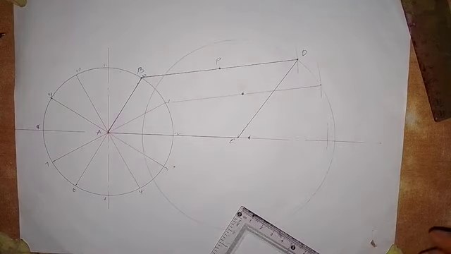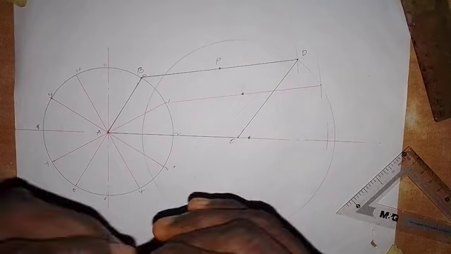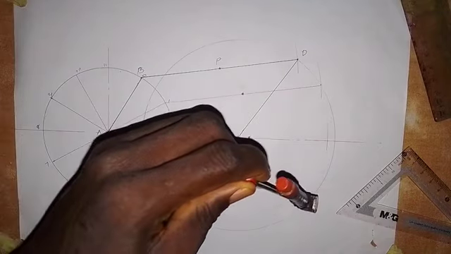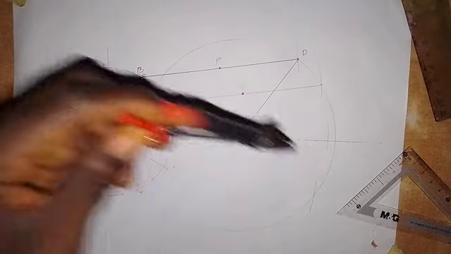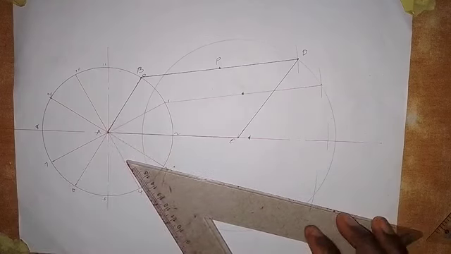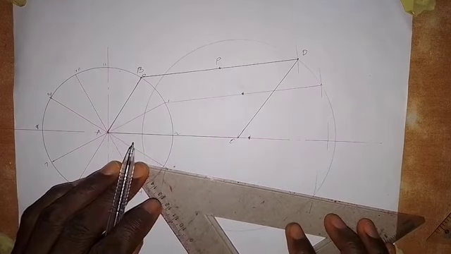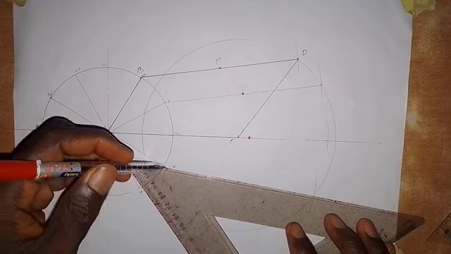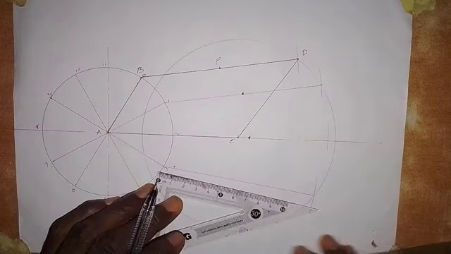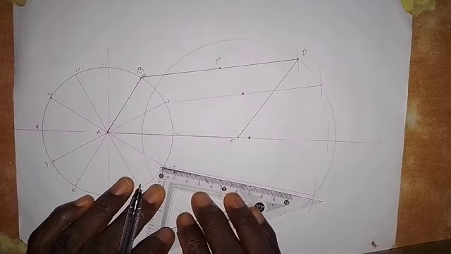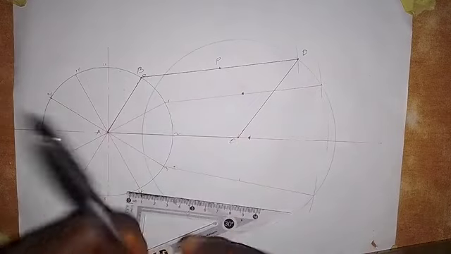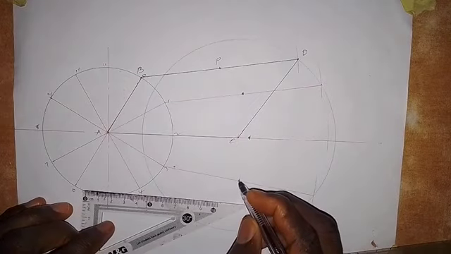Alright, so next, with that same 120, put it at point 3. So make an arc here. So that's the new point D. So we draw a line from here. So we draw a horizontal line, and then we take a measurement of 60 millimeters from 3. Okay, here we have this point. This is the new point P.